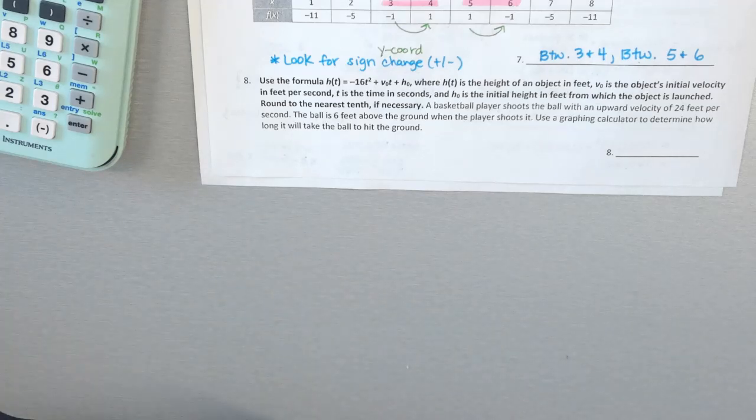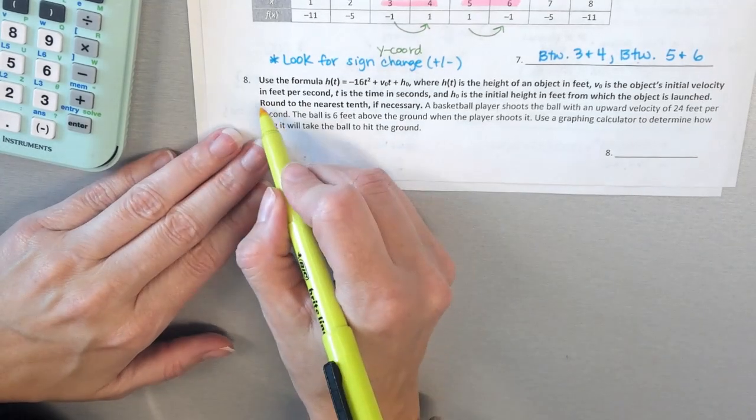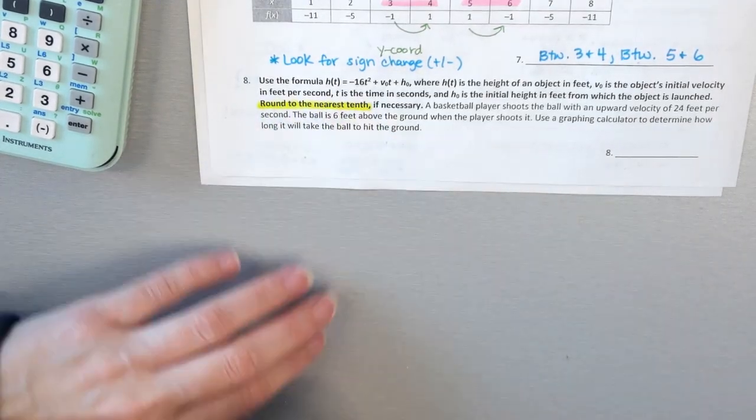So they're giving you a formula, same formula we had in our notes, where you have the h of t is the height of the object, v sub 0 is the initial velocity, t is the time, h sub 0 is the initial height from the launch, and it says to round to the nearest tenth if you need to.